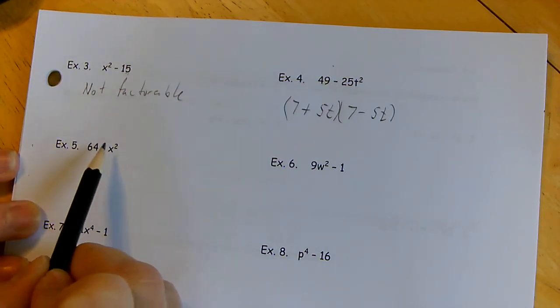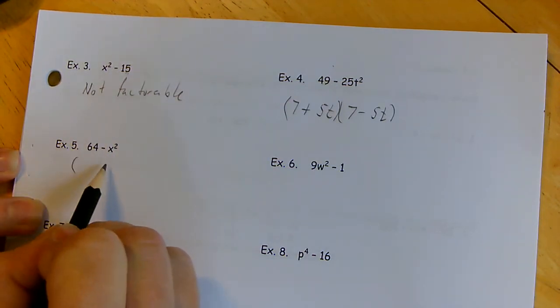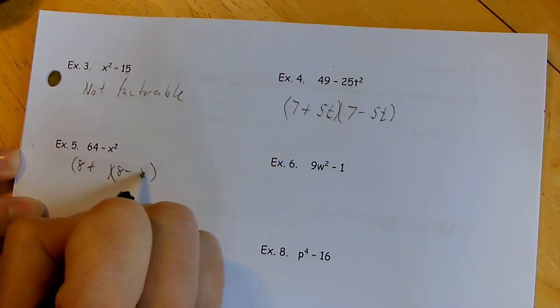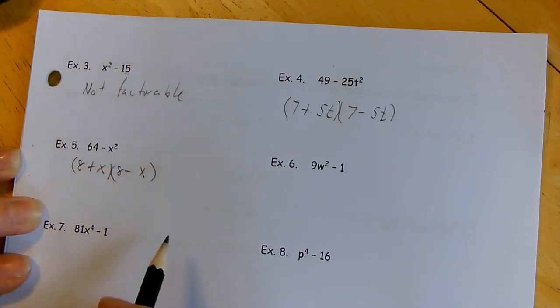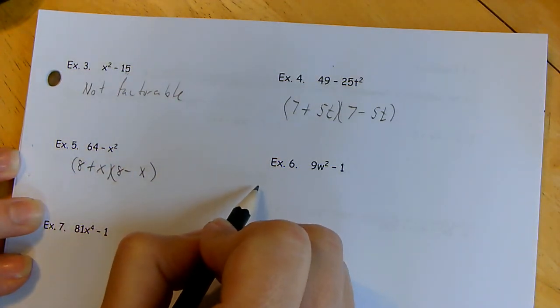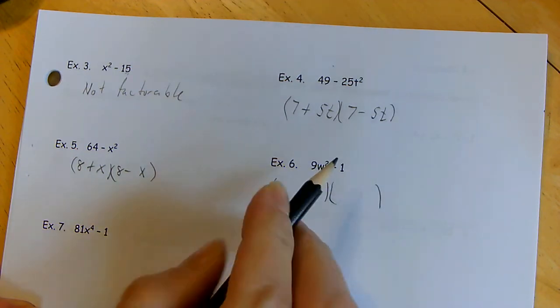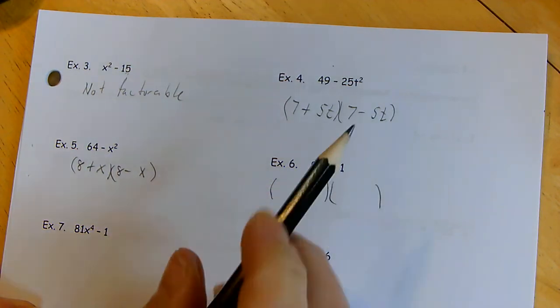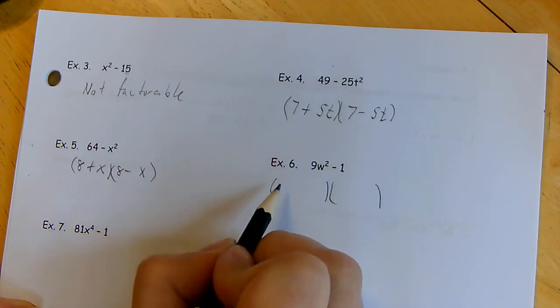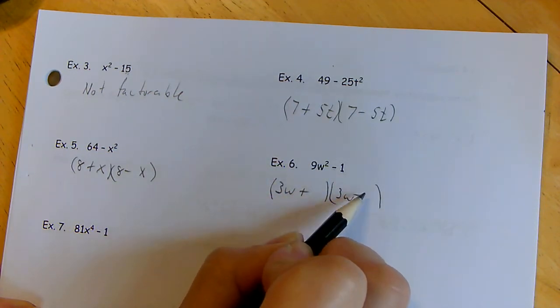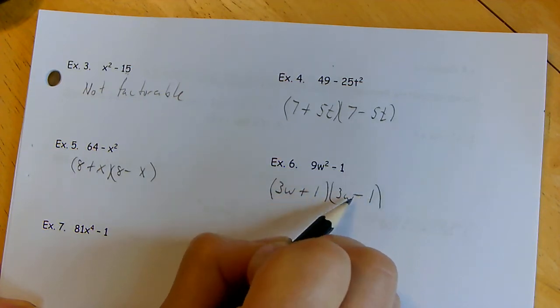Here, two terms, perfect square minus perfect square. I'm going to square root this term first, one of each sign, x and x. Perfect square minus perfect square. Square root 9w, one of each sign, square root the 1, 1 times 1 is 1.